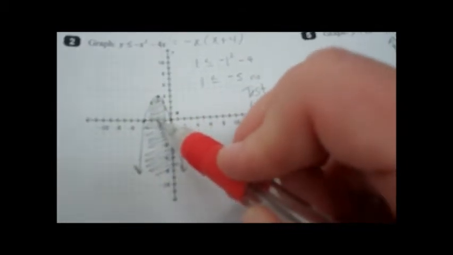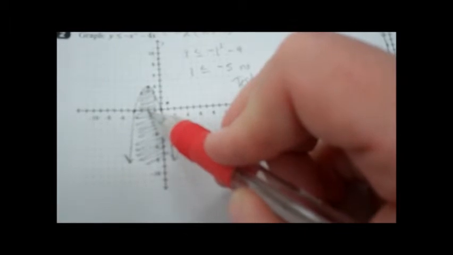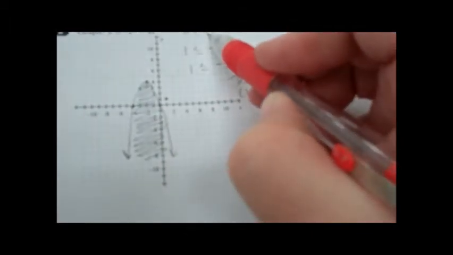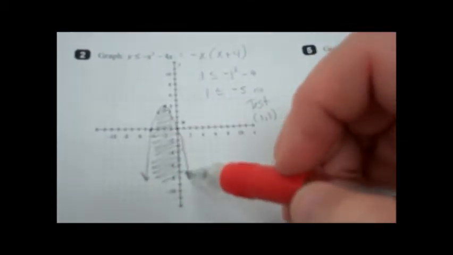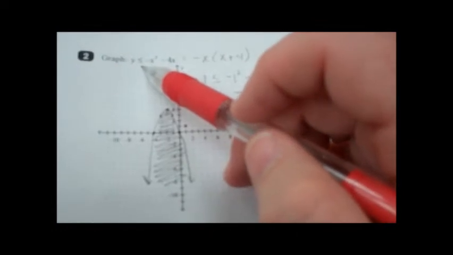And then I found out that, by looking at it, I see negative 2. So negative 2 is my x-coordinate for my vertex, so I plugged that in. And I just did the math, and I found that I got 4 here. It opens downward because it's negative a. So I'm going to go over 1, down 1, over 1, down 3. Solid, because it's a less than or equal to.